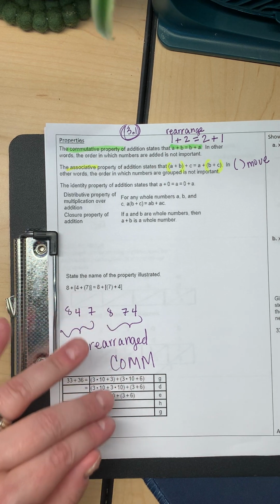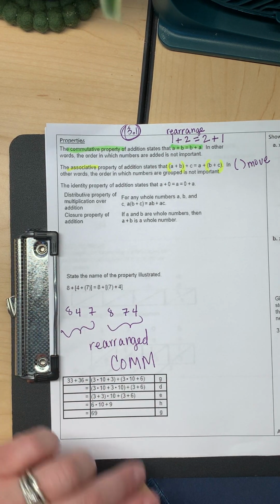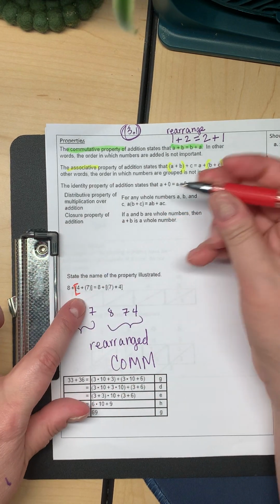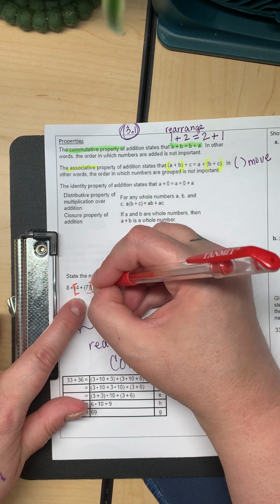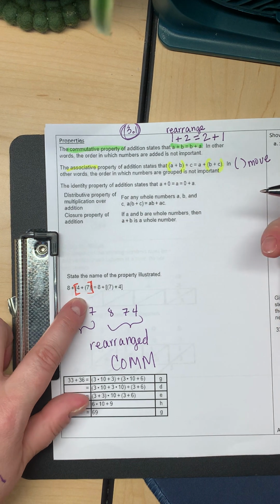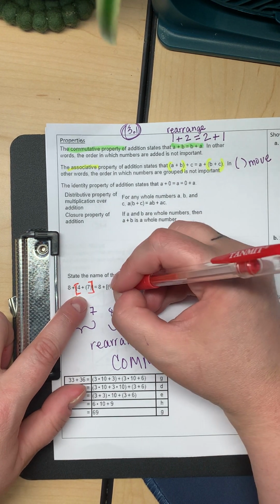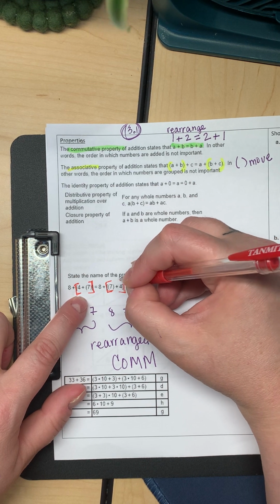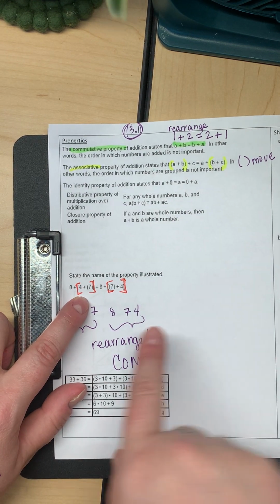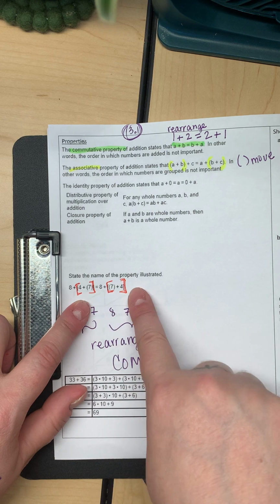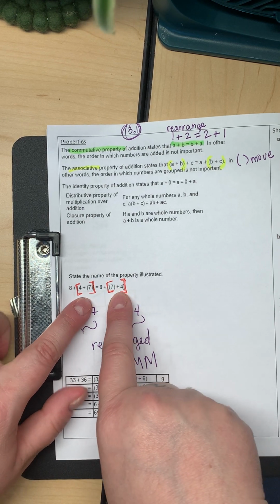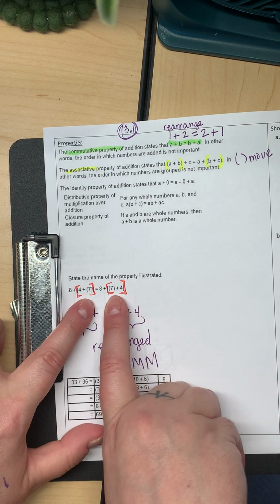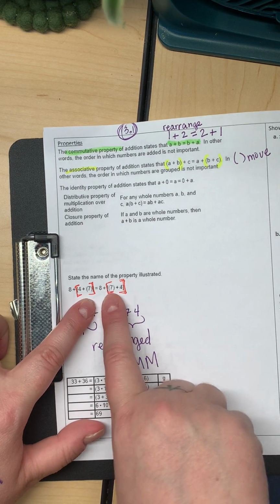Now let's look at the parentheses. The parentheses here are kind of different. They're more like brackets, like square things. Looks like I've got a square thing around 4 plus 7. Did the square things move on either side of the equal sign? No. Yes, they're around different numbers, but they literally have not moved their physical location.